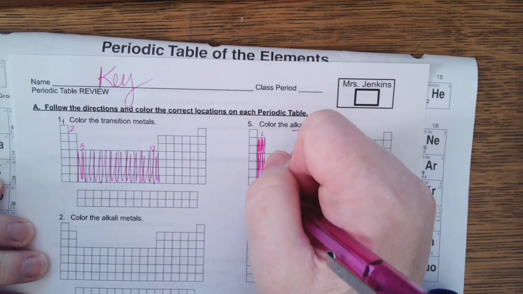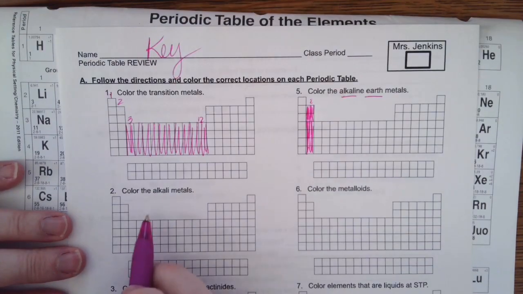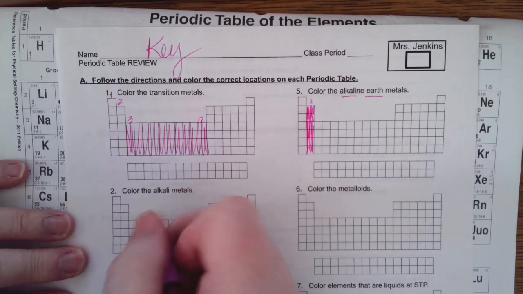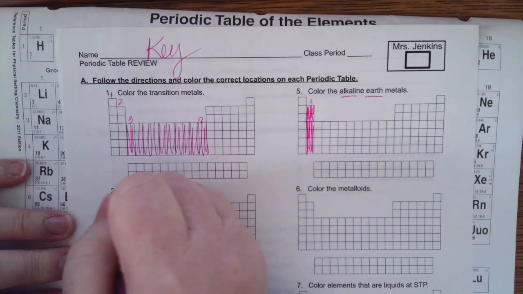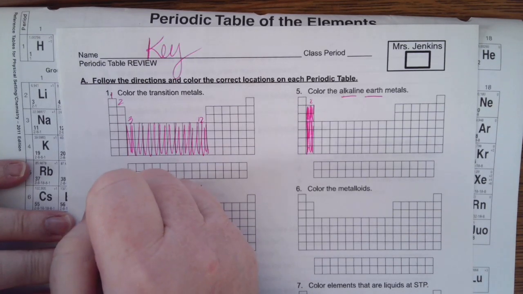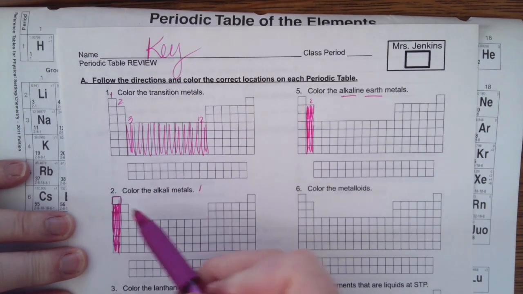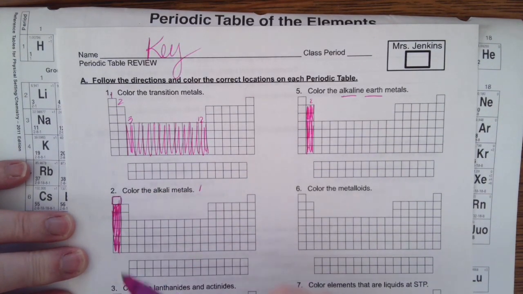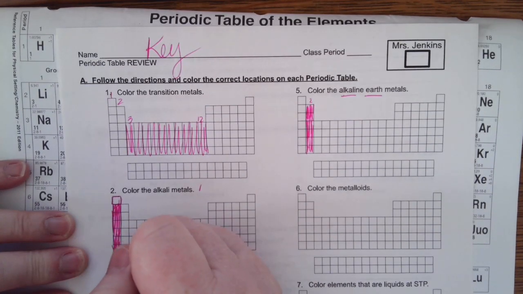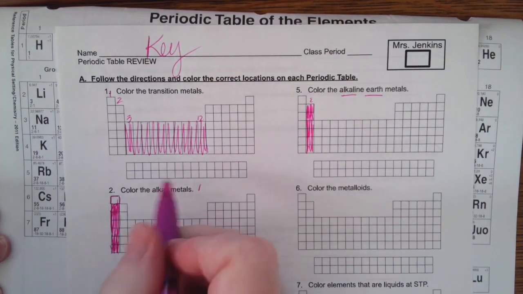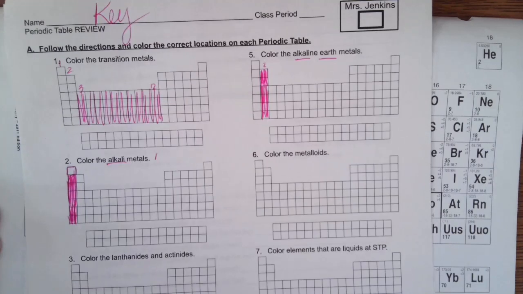So group 2. Color the alkali metals. Well, that is group 1, but this is hydrogen, do not color hydrogen, so I'm going to outline it so you could see it's not colored. If you color this box, it's wrong. So alkali metals here, group 1, 1 word before the metals.